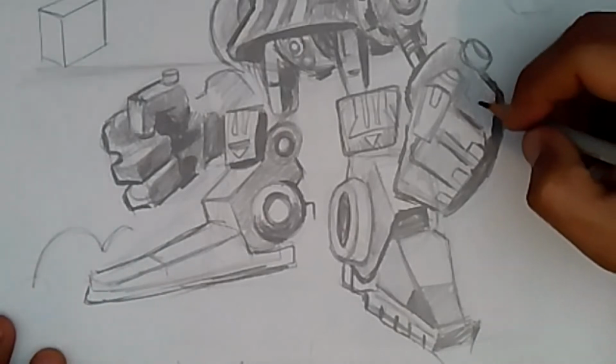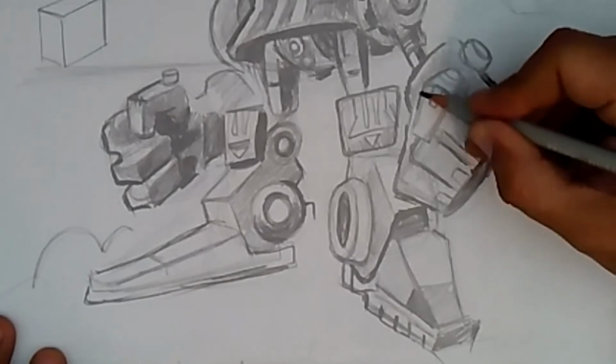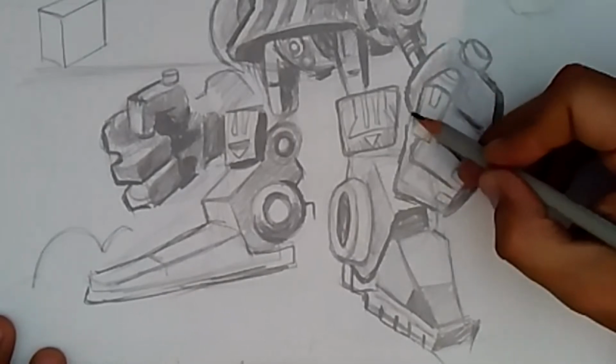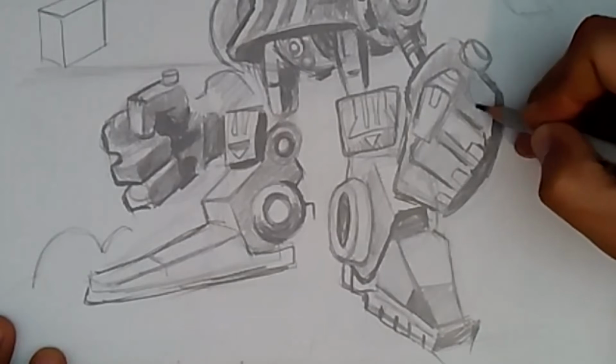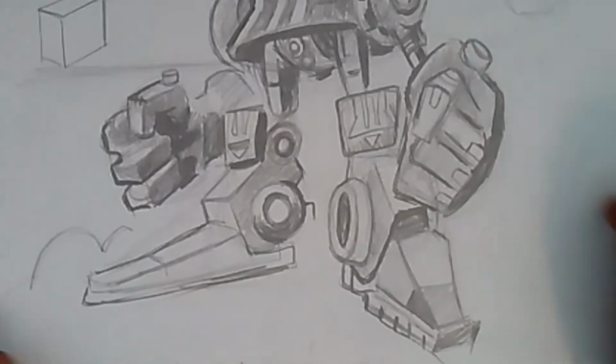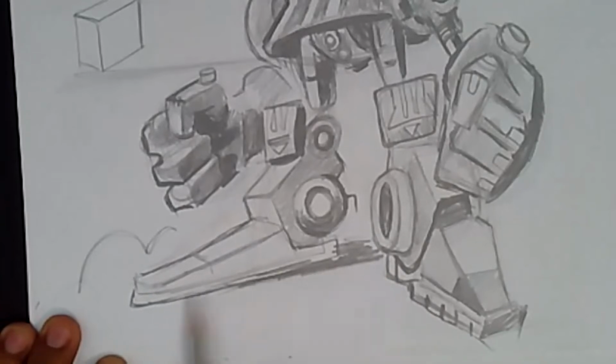Let's see. This thumb is attached. There's other detail that I missed. I'm going to add a shadow and call it. No, here's a little bit of shade on this leg and this foot right here. Slight shade.